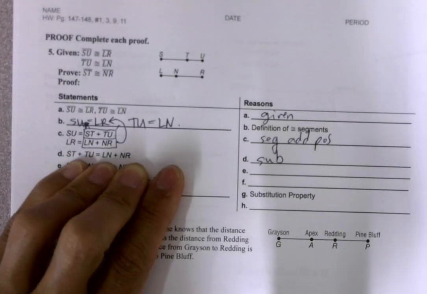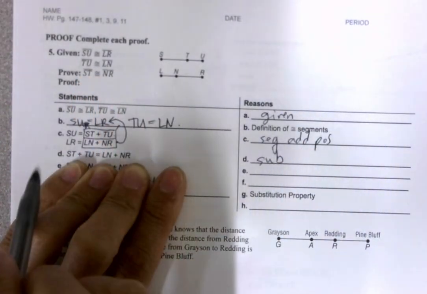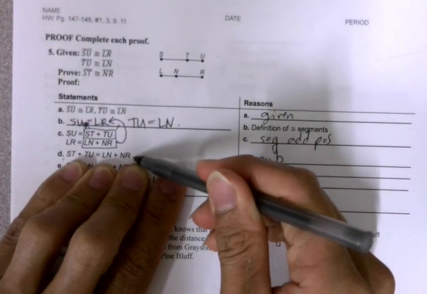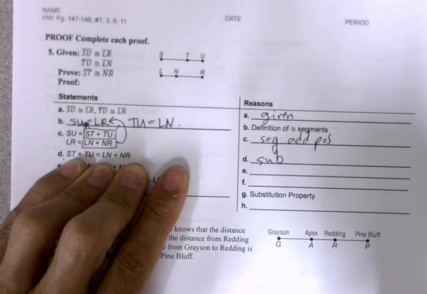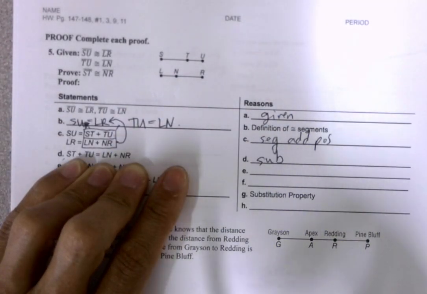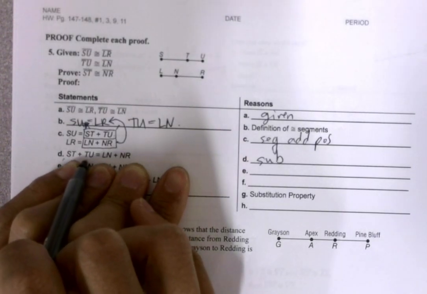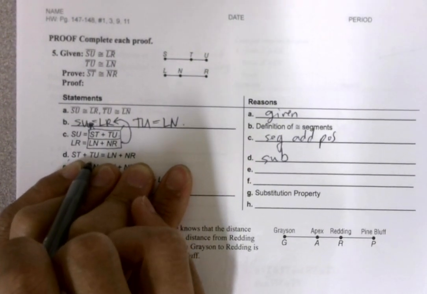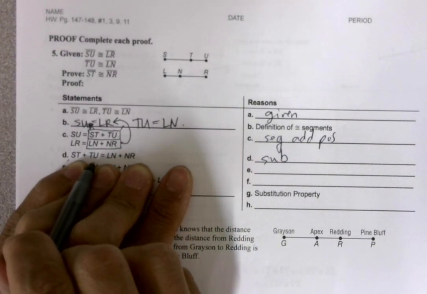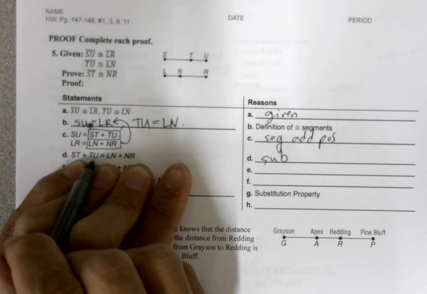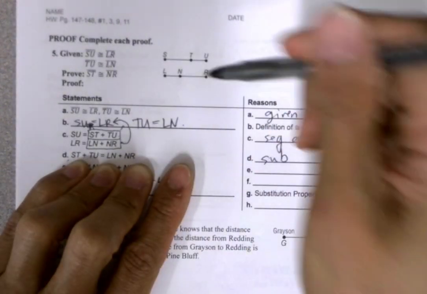All right, so now what do we need to do? Well, we're trying to get ST is equal to NR. We need the TU and the LN to go away, right? And they would be able to go away if they were the same expression. If I could turn that TU into LN, then it'd be easy to make them go away because then I could just subtract LN from both sides of the equation. But the only way to turn this TU into LN is if I have an equation that says TU is equal to LN. Do I have that anywhere? I have it. It's right here.